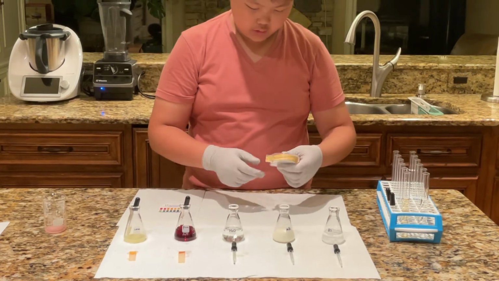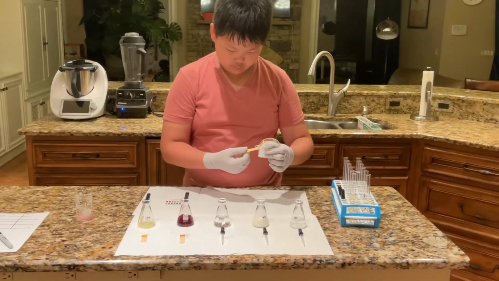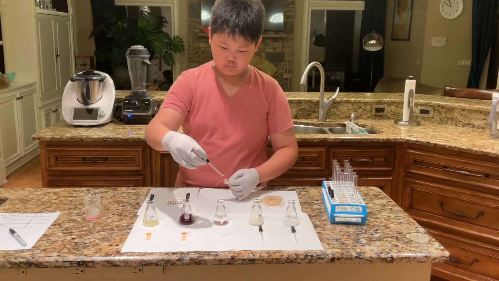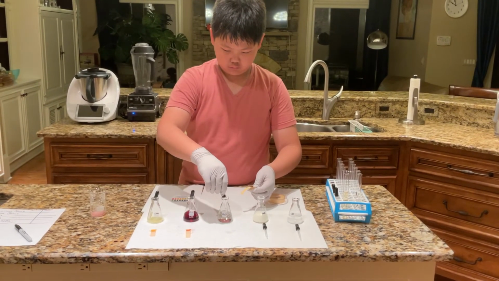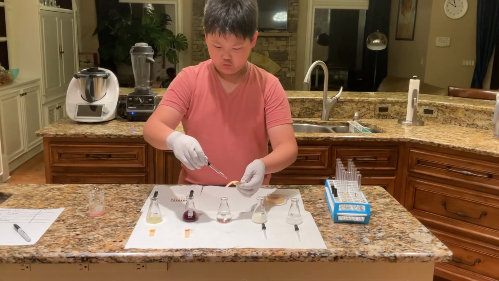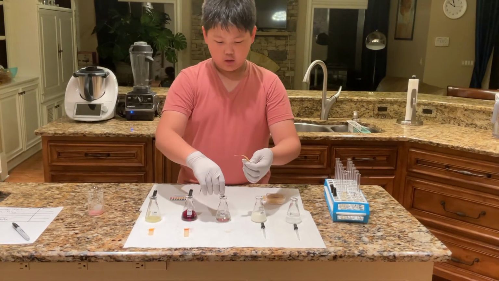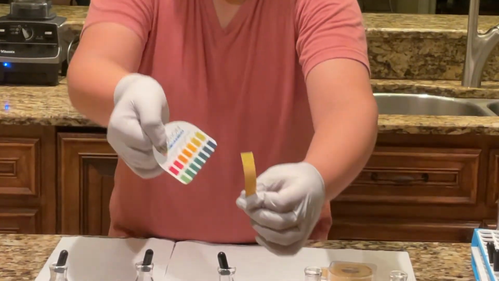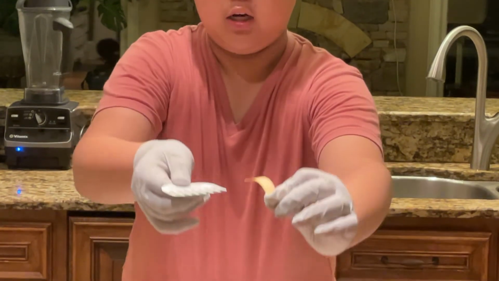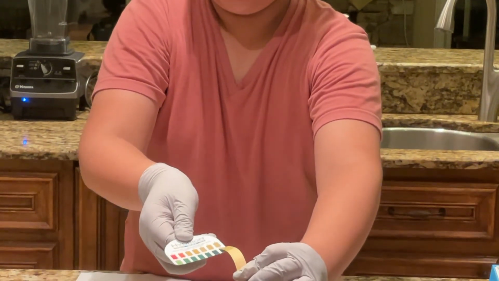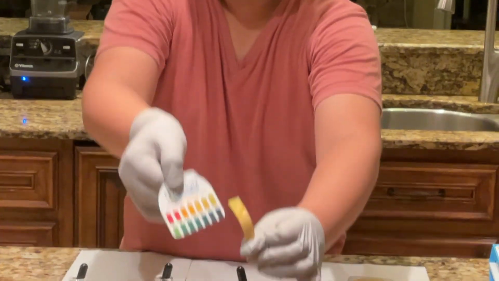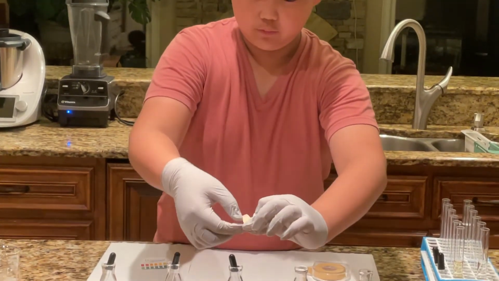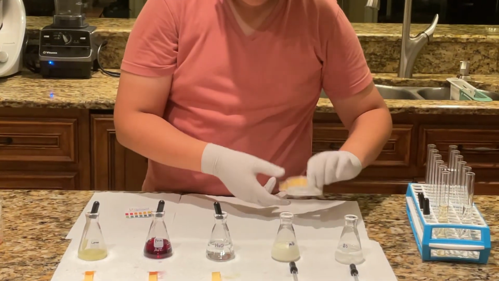The next one is the tap water. One drop. And look at that, it's changed green. But it's not the base green, it's actually the 6th green. So I think that it's actually an acid instead of neutral. Not a very strong acid at that.